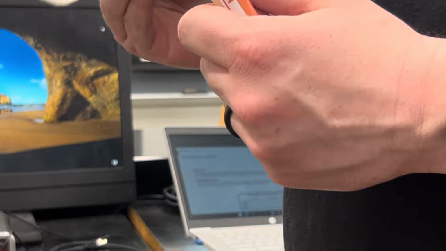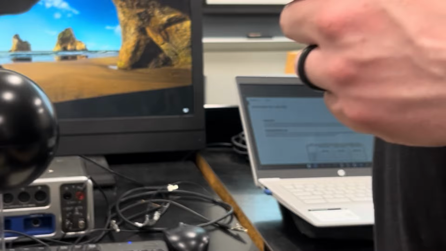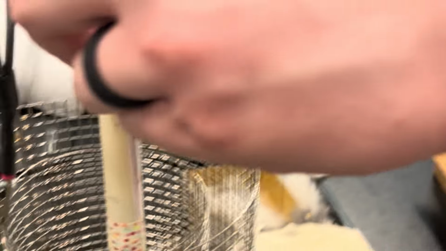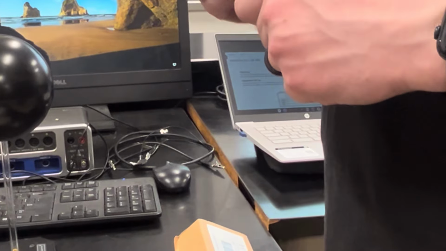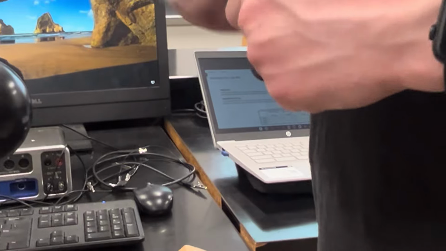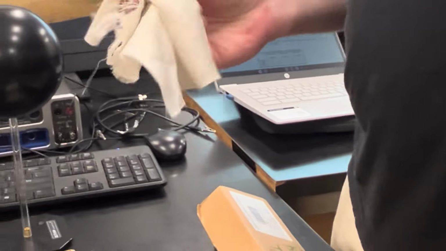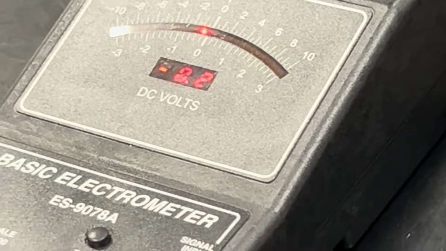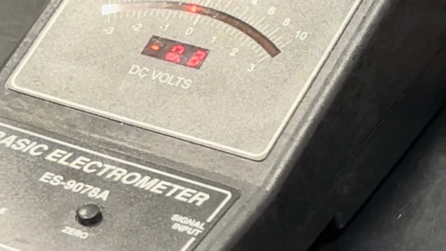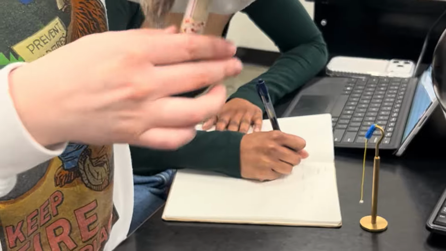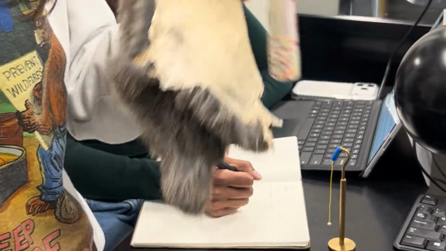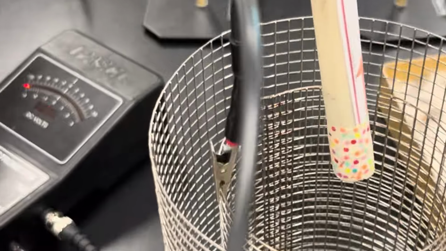See fur. Did they do anything? Yeah, just get wool. I mean, yeah. Okay, you're good. Negative.